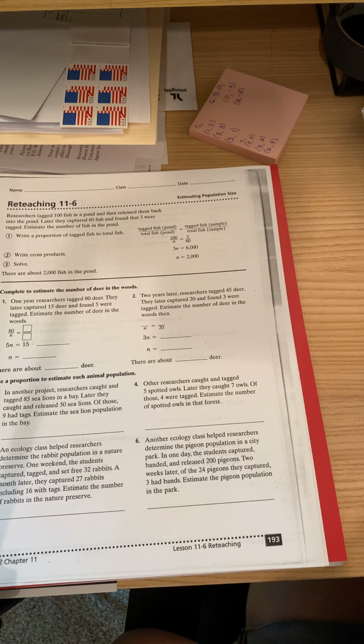Later, they captured 60 fish and found that out of the 60 that they had caught, 3 of them were tagged. Estimate the number of fish in the pond. So they're saying researchers tagged 100 fish. So in the morning they went out, they caught 100 fish, and they put 100 tags on these fish, released them back into the wild.